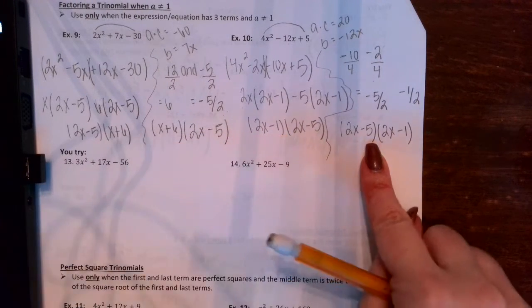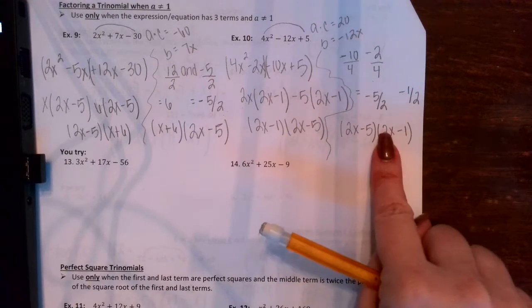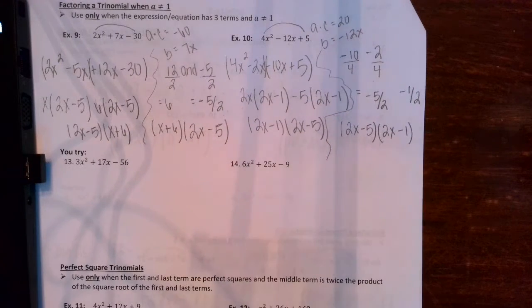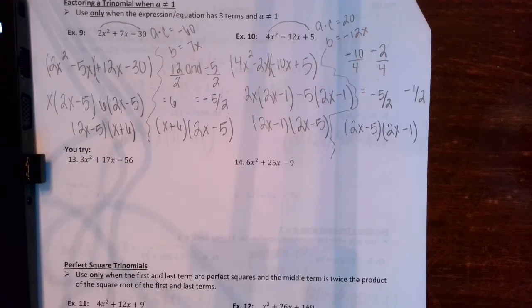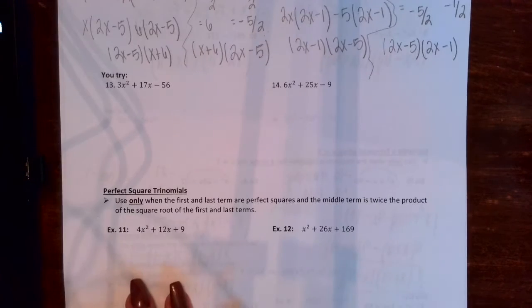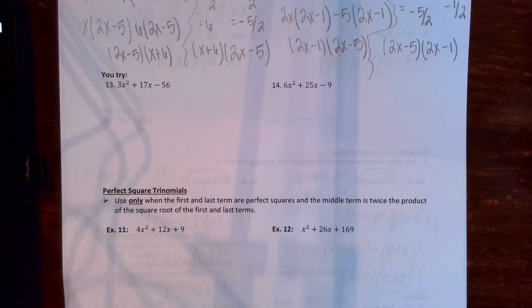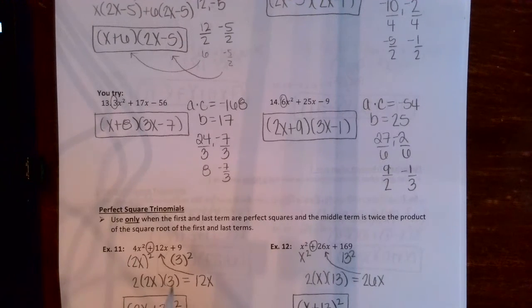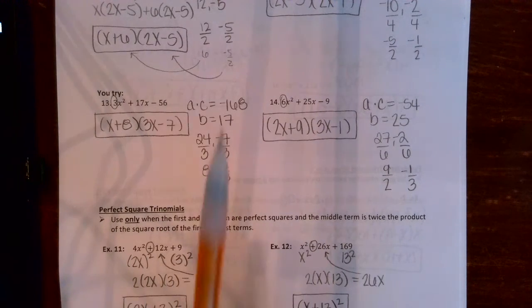So again, the goal would be for you to start using this, but if you need to write the whole thing out the next couple of times, that's totally fine. So again, I'm going to have you pause, do 13, 14, and then come back on and check. Okay, so checking 13 and 14.